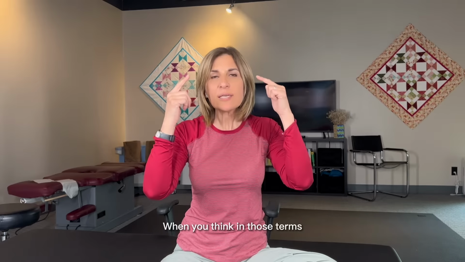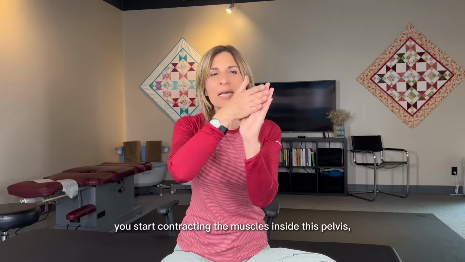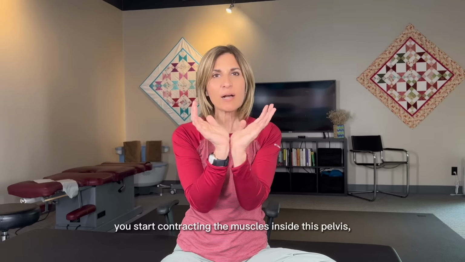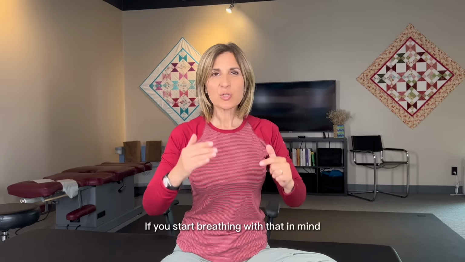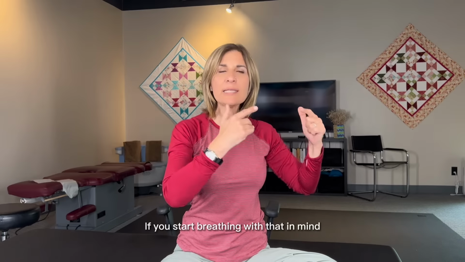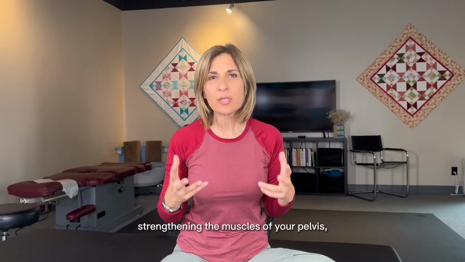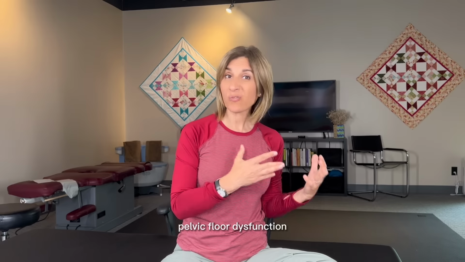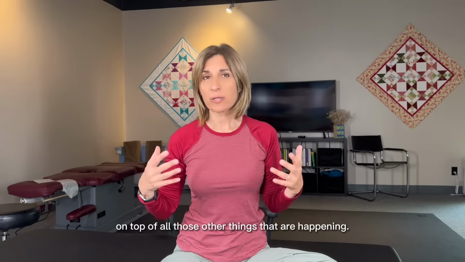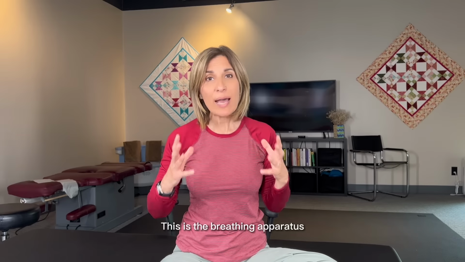When you think in those terms, you start contracting the muscles inside this pelvis, which is actually a Kegel. So if you start breathing with that in mind, you're actually strengthening the muscles of your pelvis, and we're having a lot of issues with pelvic floor dysfunction on top of all those other things that are happening. So this is the breathing apparatus.